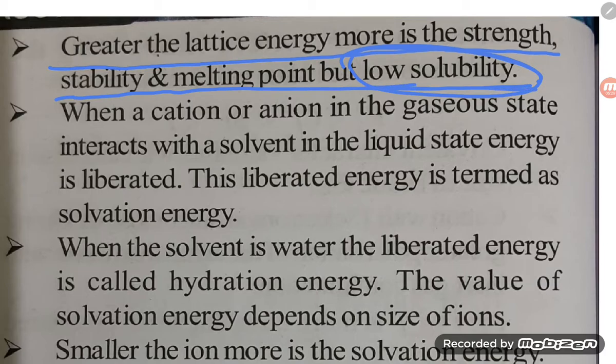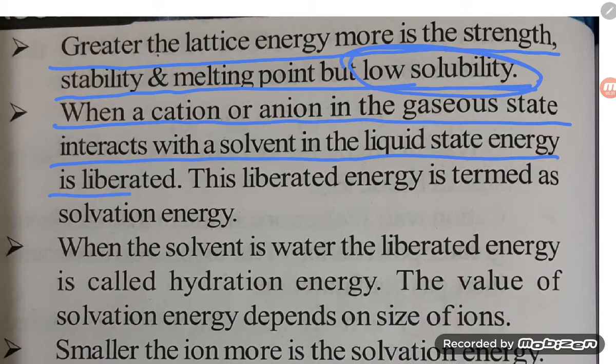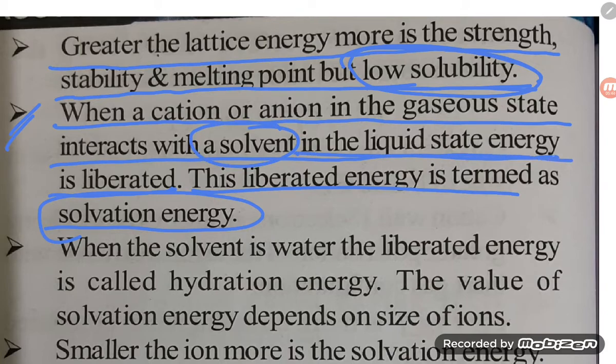Next point: when a cation or anion in the gaseous state interacts with the solvent in the liquid state, energy is liberated. This liberated energy is termed as solvation energy. Read out this point better: when cation and anion in the gaseous state interact with the solvent or water molecule in the liquid state, energy is liberated. This liberated energy is termed as solvation energy.